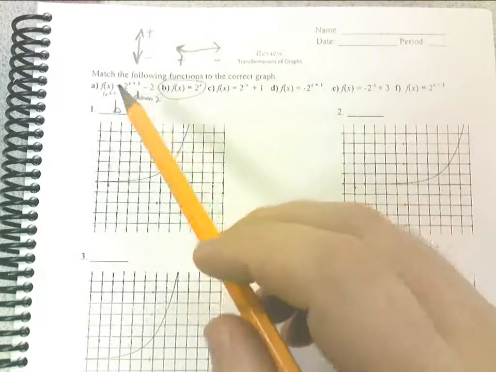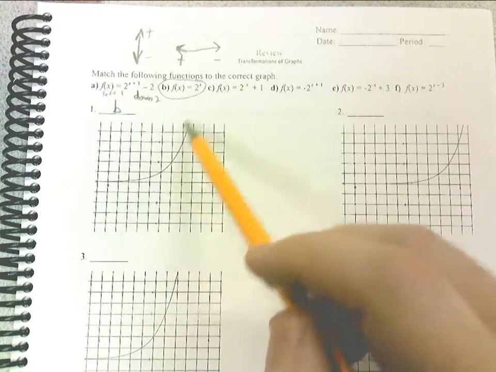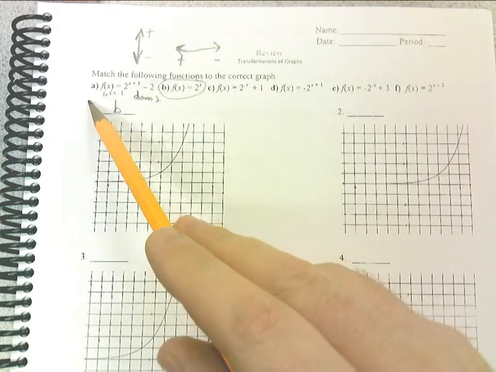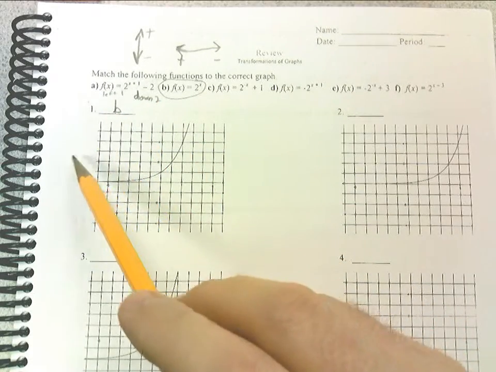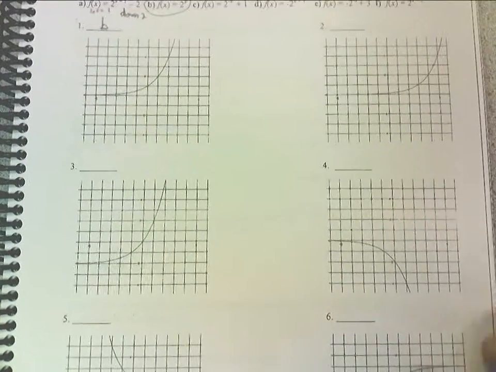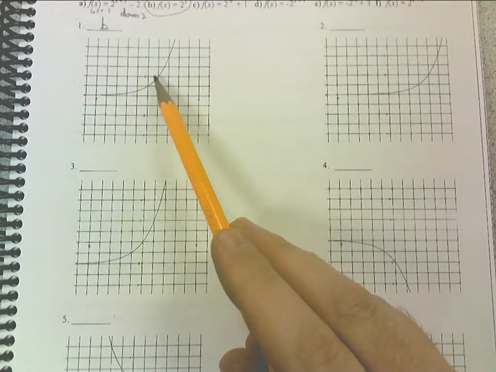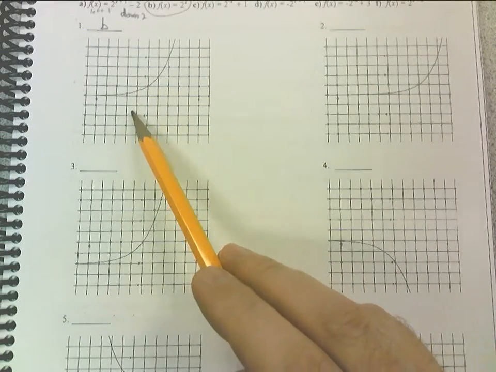So this equation shifted the original 2 to the x power to the left one and down 2. So I'm supposed to look for a graph that looks just like number 1, but moved to the left one and down 2.